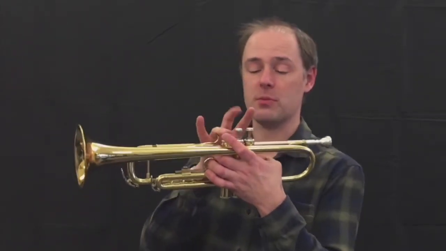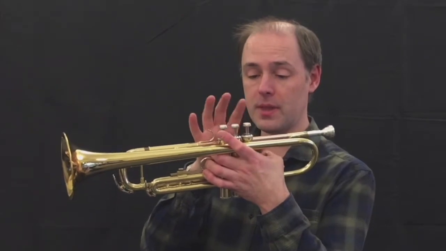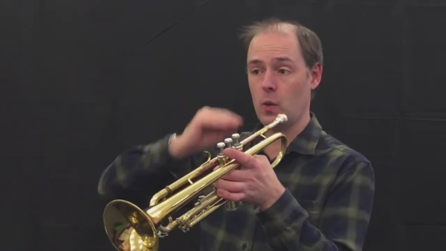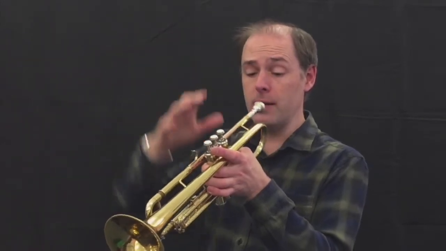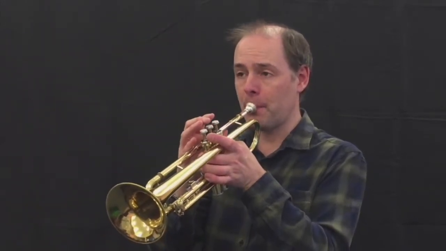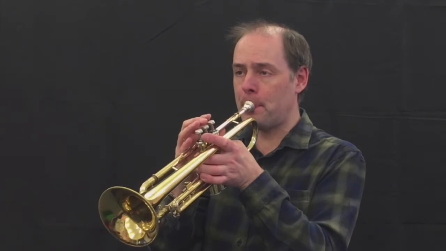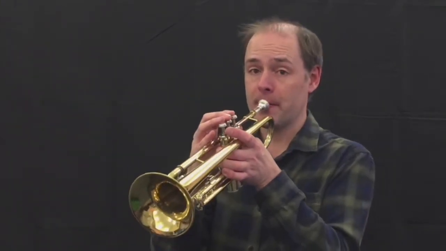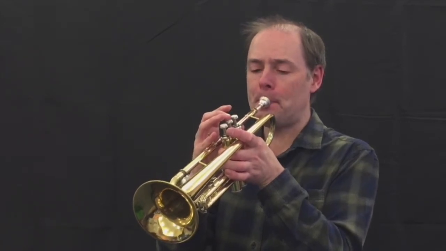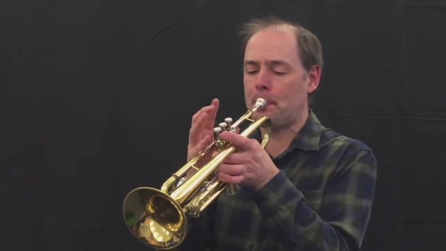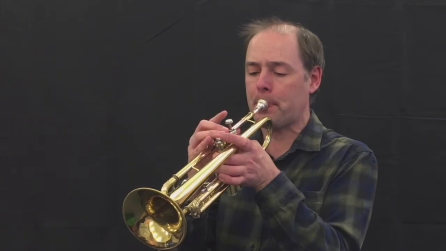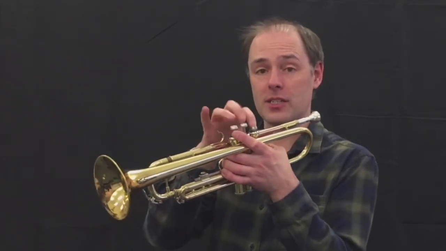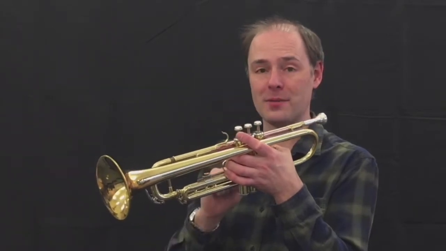Now all the brass instruments have valves. If I play with no valves, I can get 1, 5, 1. If I want any notes in between, I use the valves, to get those chromatic notes.